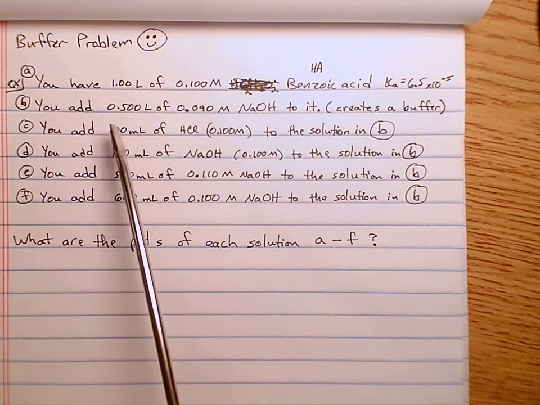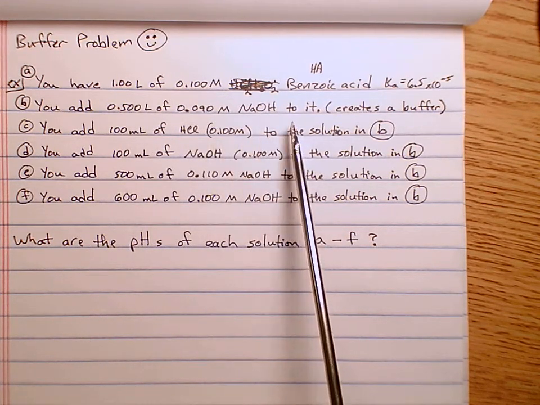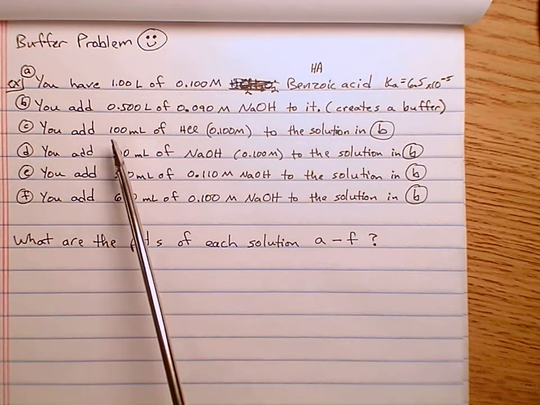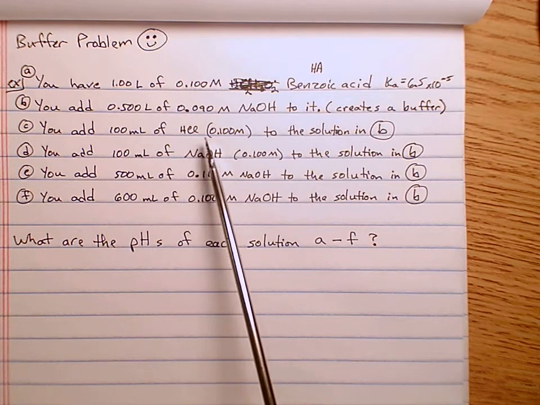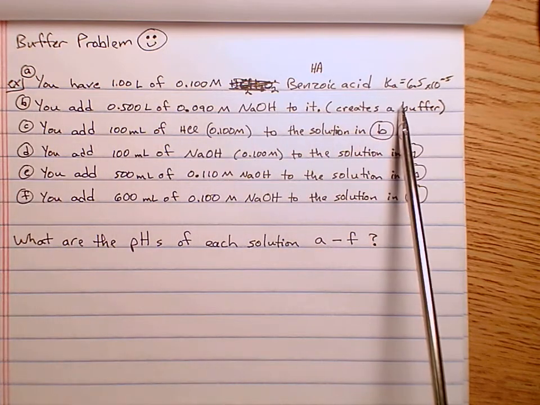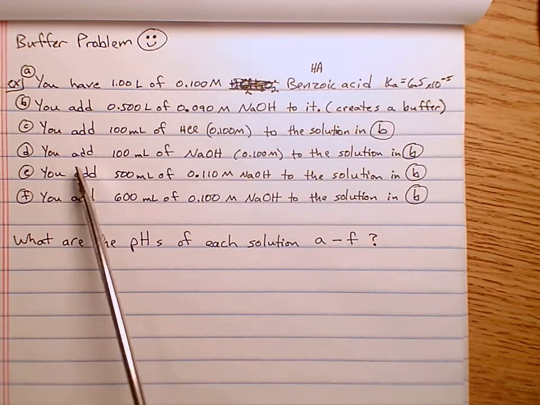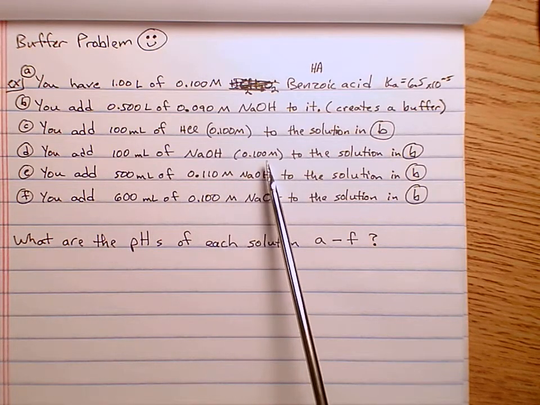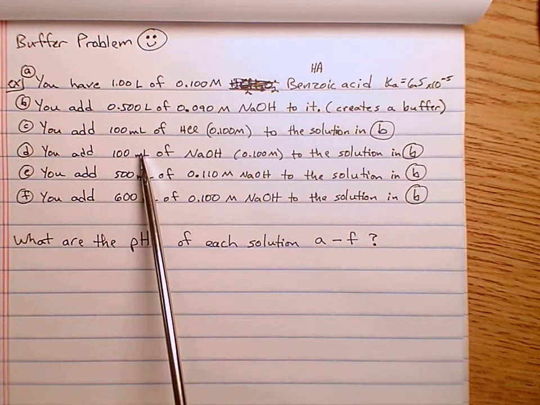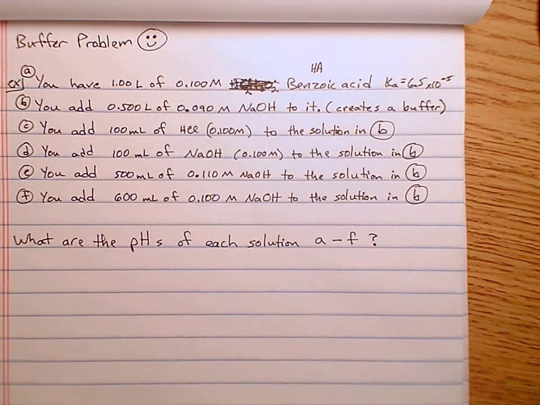Part B, you're going to add 0.5 liters of 0.090 molar sodium hydroxide to it. Hint, this is going to create a buffer solution. Part C, you're going to add 1 milliliter of 0.1 molar HCl to the solution in B. Part D, you add 100 milliliters of 0.1 molar NaOH to the solution in B. Note with Part D, you're going to pretend you didn't do Part C.